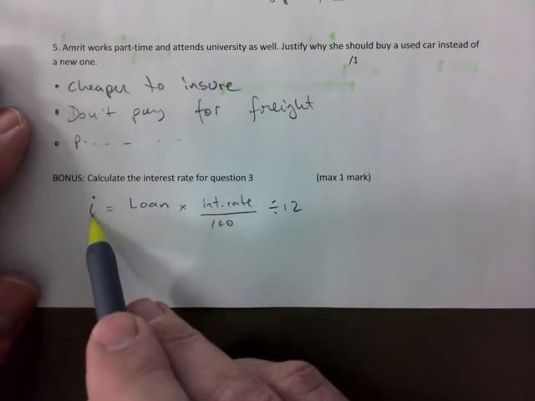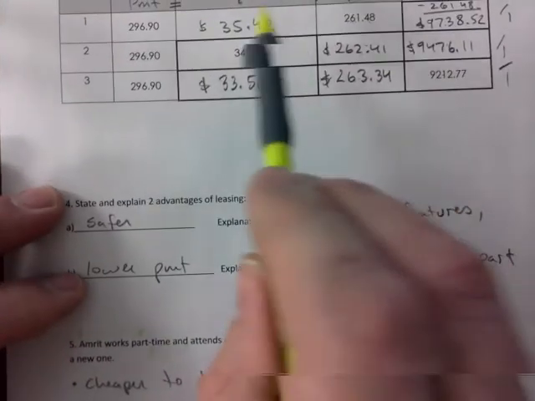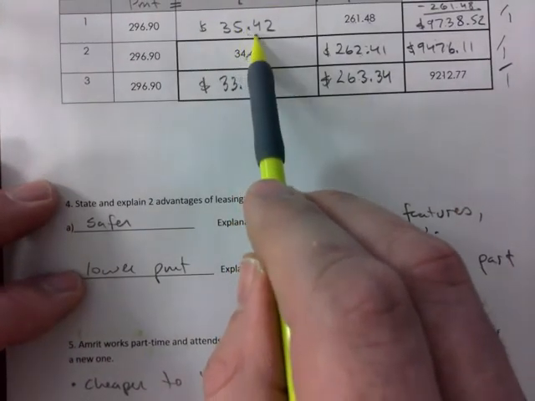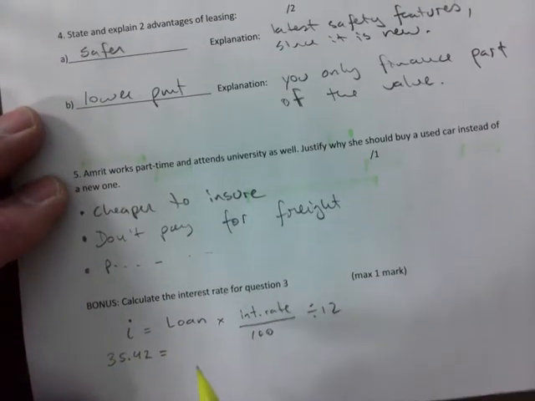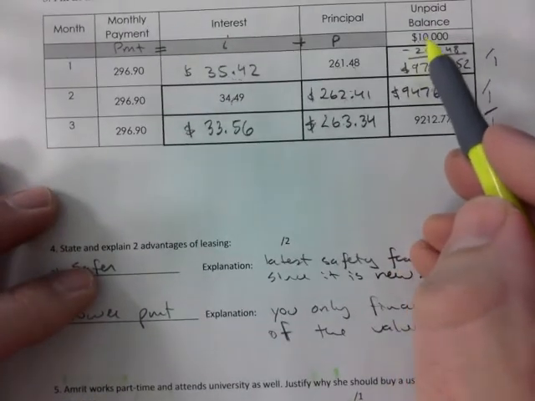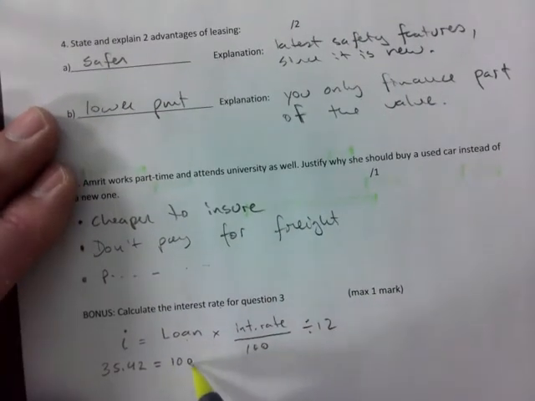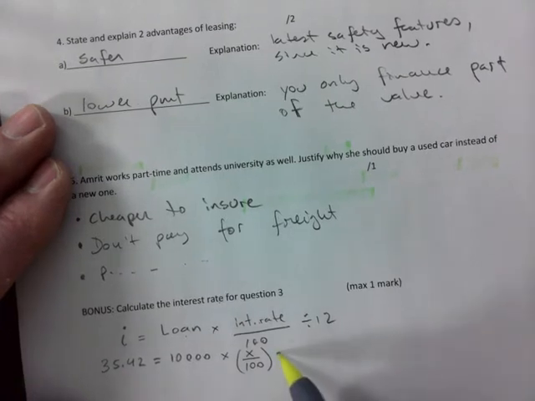So when you look at the first row, my interest there is 35.42. The loan is 10 grand to begin with. That's your unpaid balance. So I plug that in there. Interest rate, I'm just going to call that X over 100, all of that divided by 12.